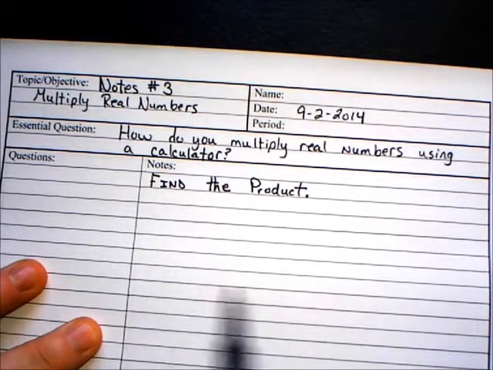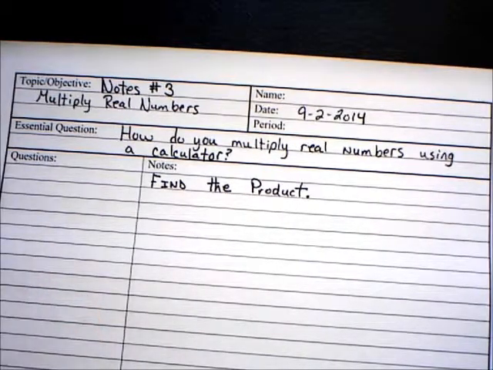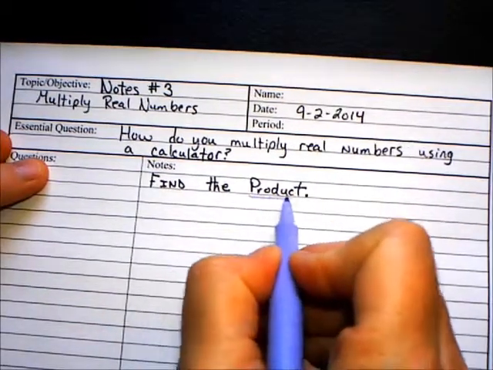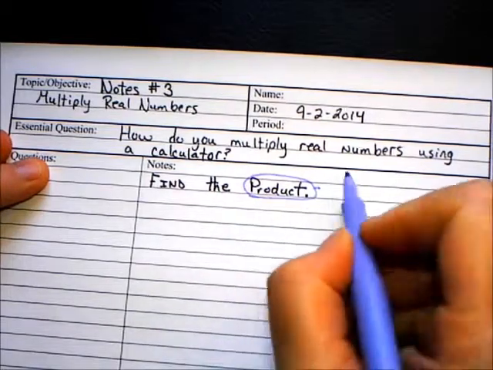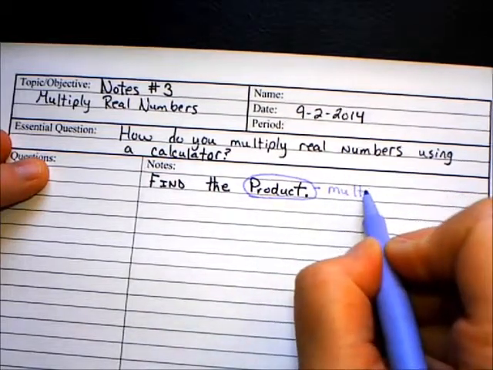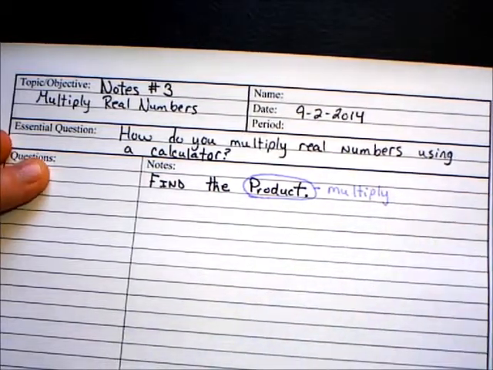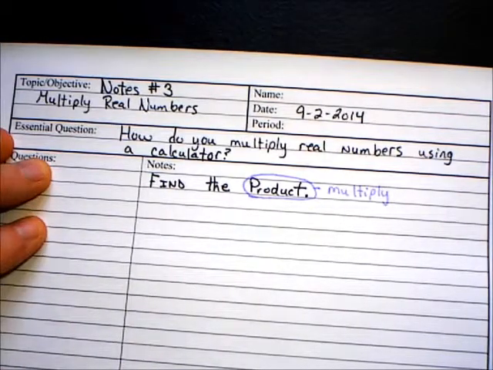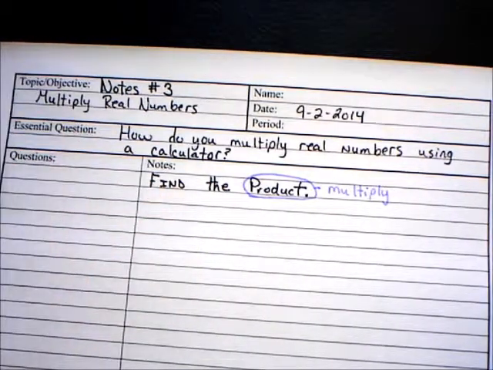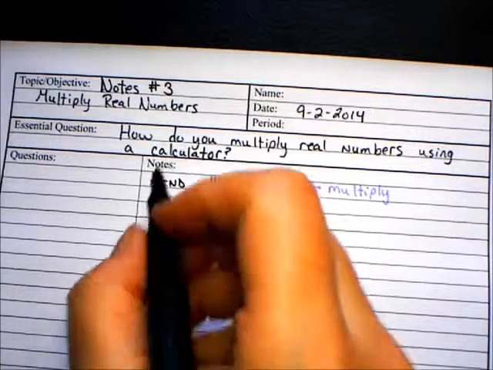Okay, our first goal that we are working on is finding the product. Product, remember, is the same thing as multiplication. Same thing as multiplying. That's just another word for it. So we're looking for the product of a set of numbers.